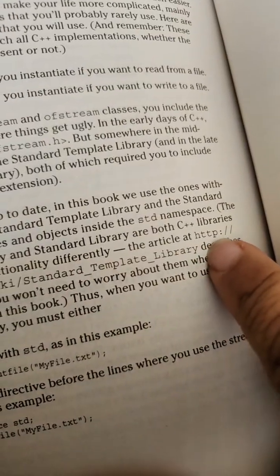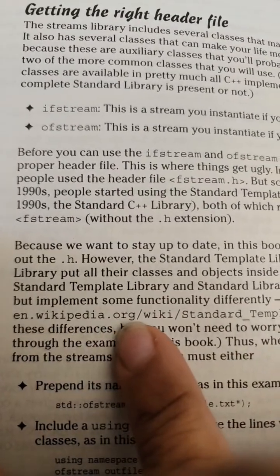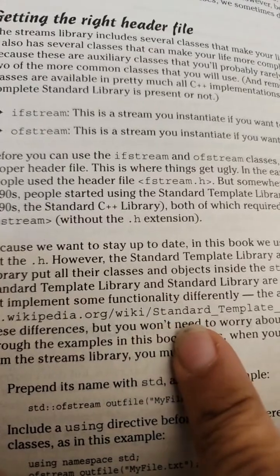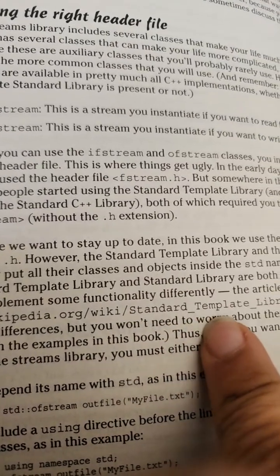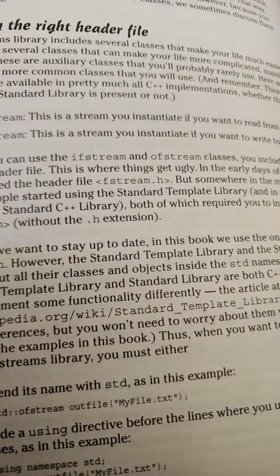The article at http://en.wikipedia.org/wiki/Standard_Template_Library describes these differences, but you won't need to worry about them when working through the examples in this book.